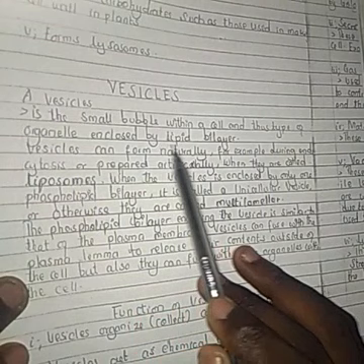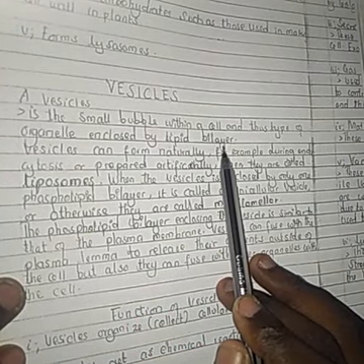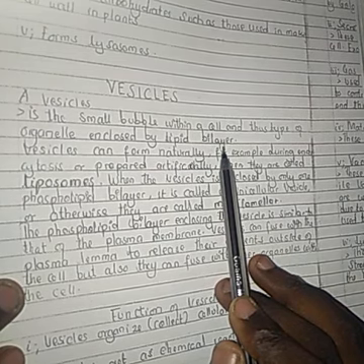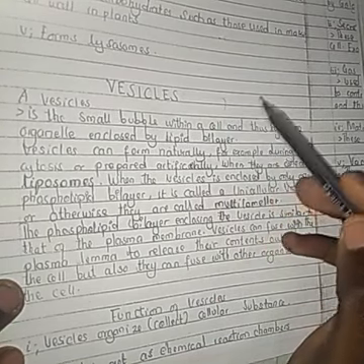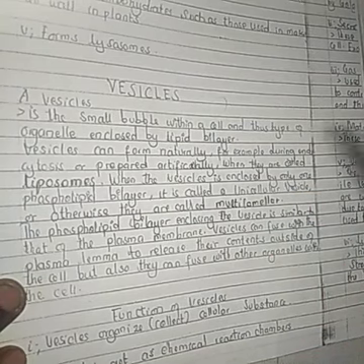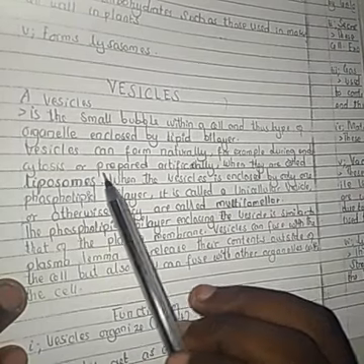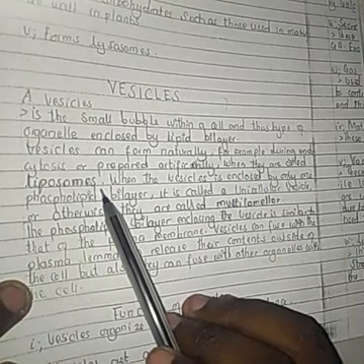Vesicles are small bubbles within a cell, and the third type of organelle enclosed by a lipid bilayer. Vesicles have just one lipid bilayer enclosing them. So simply, they are circular and enclosed by a single lipid bilayer. Vesicles can form naturally, for example during endocytosis, or be prepared artificially, when they are called liposomes.